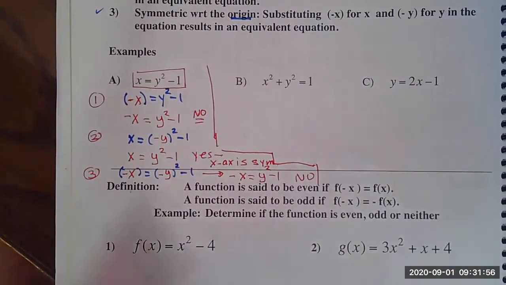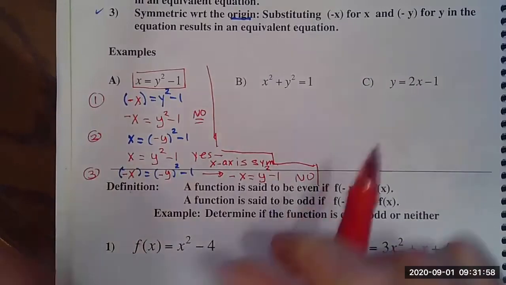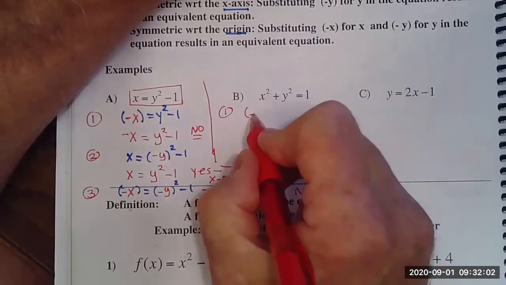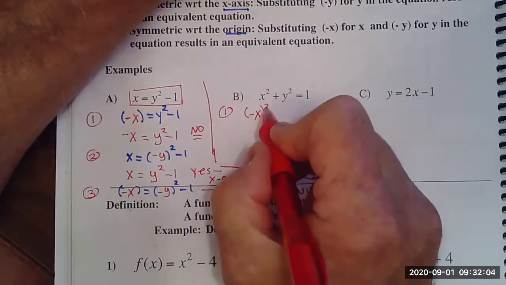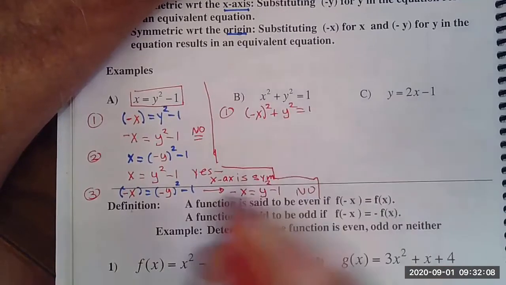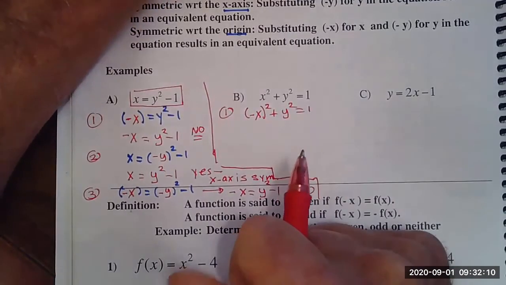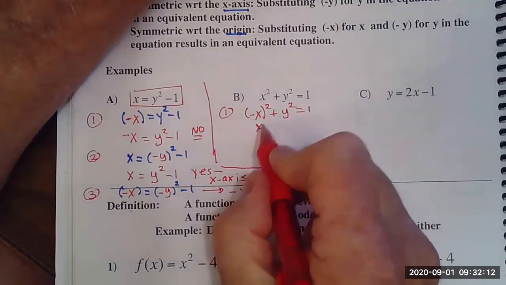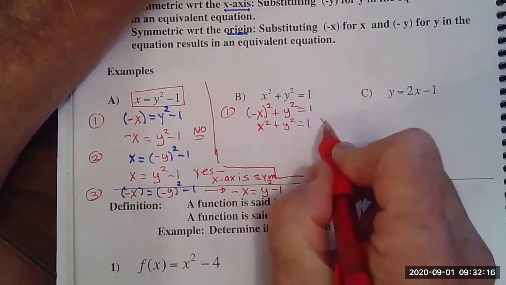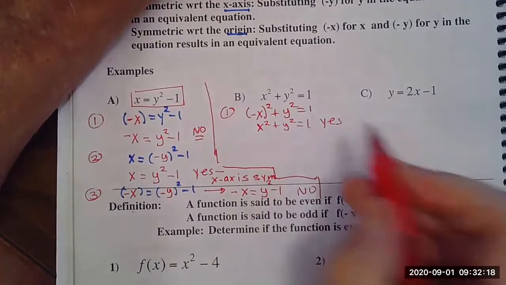Okay, the next one, doing the same thing. If I do number 1, I'm just going to go in and put a negative x here. Squared plus y squared is equal to 1. And I think it can look like that's the same thing. So I'm going to say yes, the same thing.